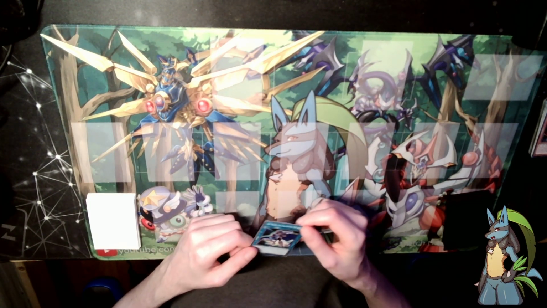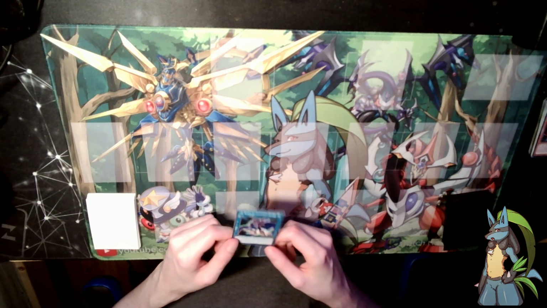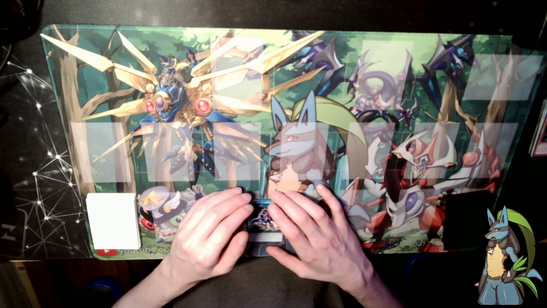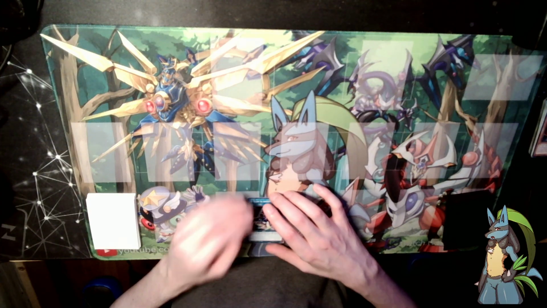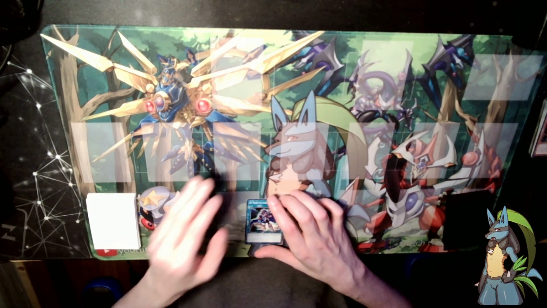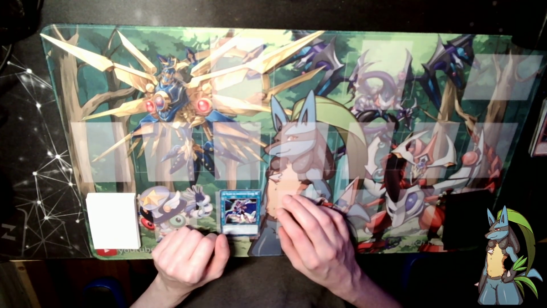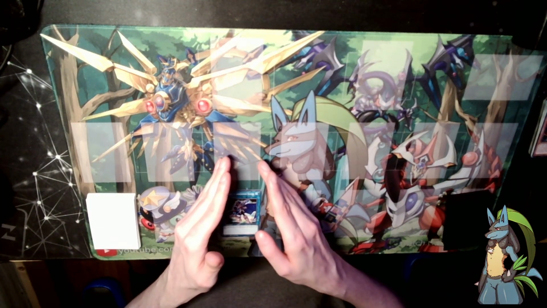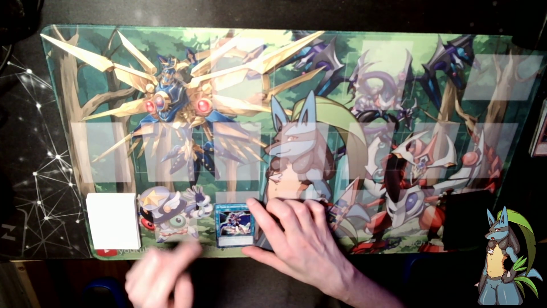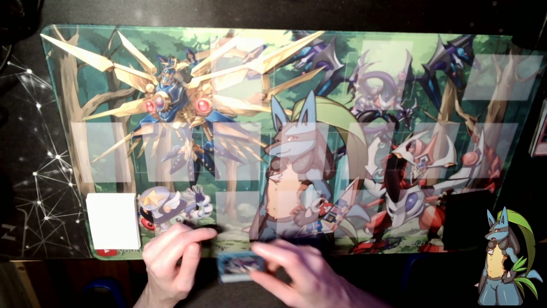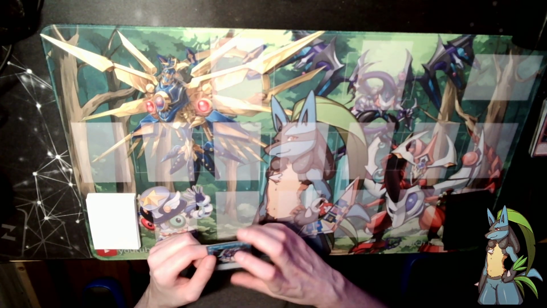Okay, that's basically how chains work. And of course, I already explained to you how spell speed works. Again, spell speed 1 is when you activate a normal spell or a normal effect. Spell speed 2 is when you activate a quick effect, a trap, or a quick play spell.